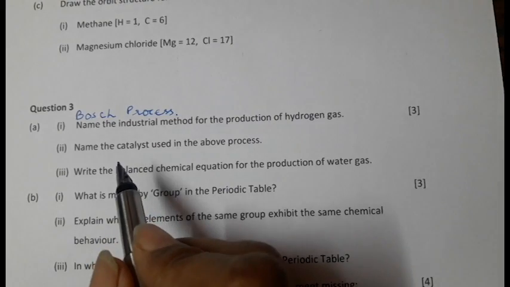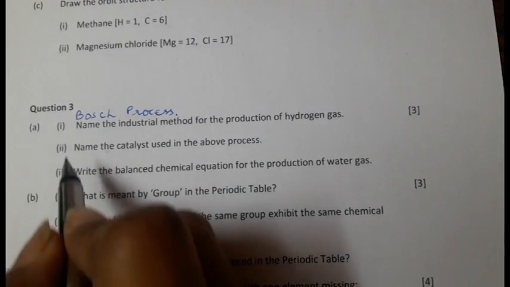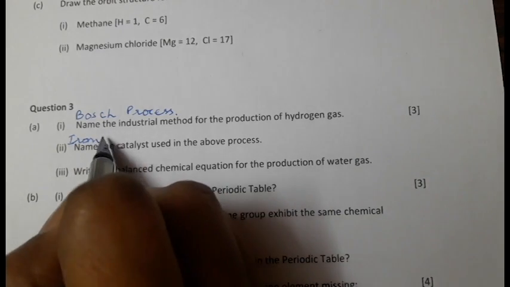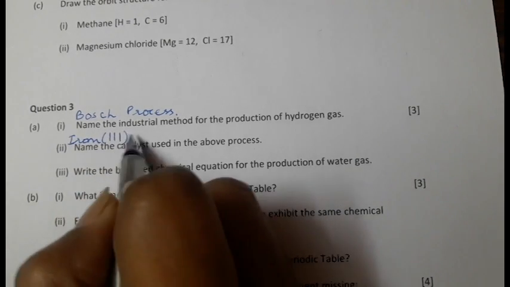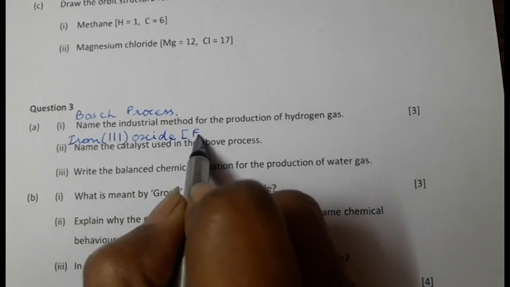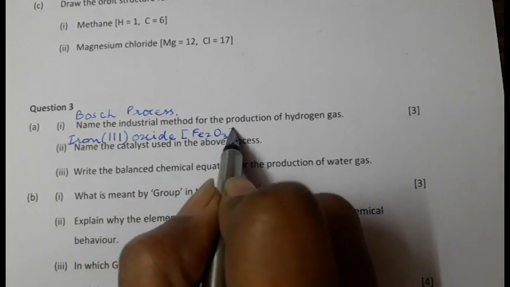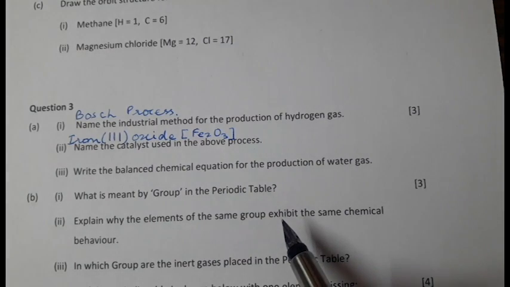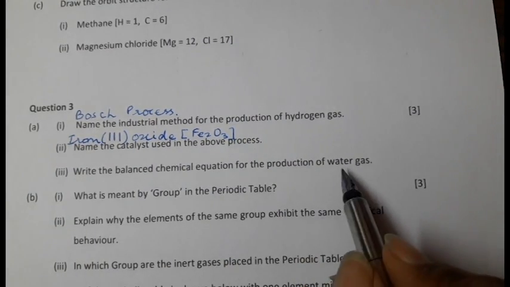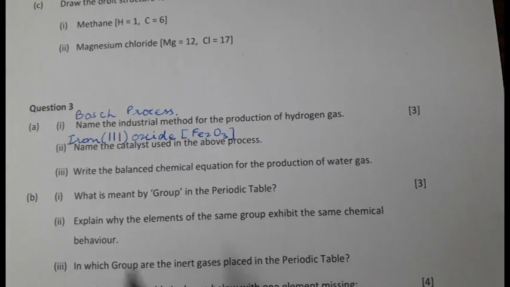The catalyst used is iron 3 oxide, which is Fe2O3. Promoter is chromic oxide.